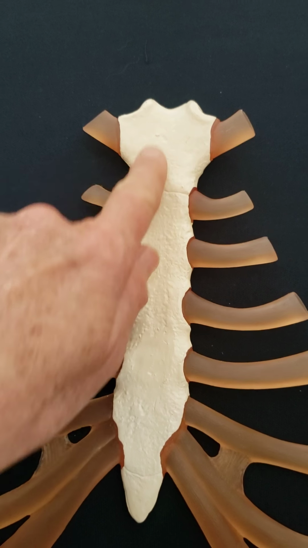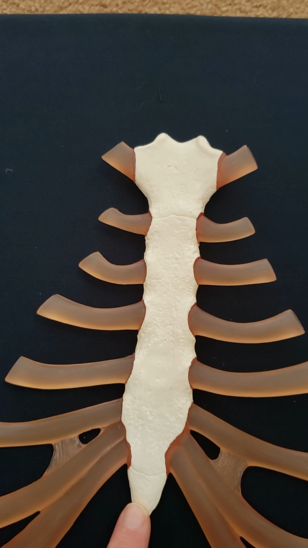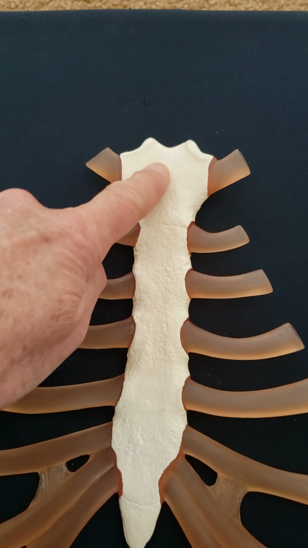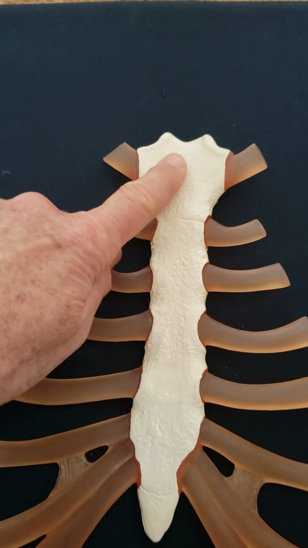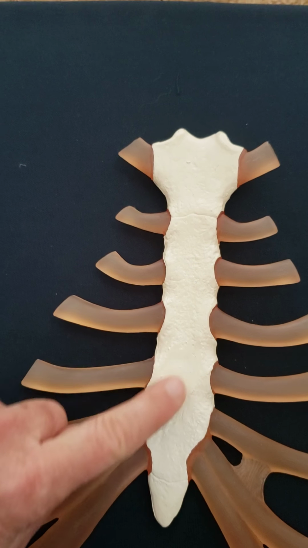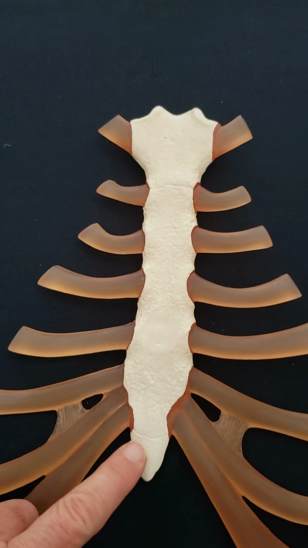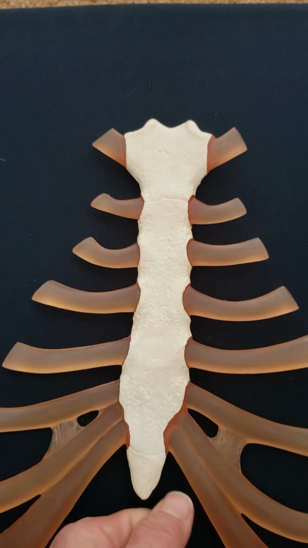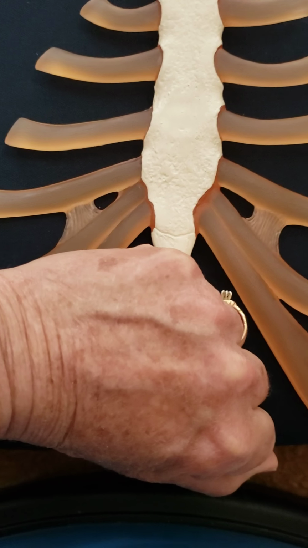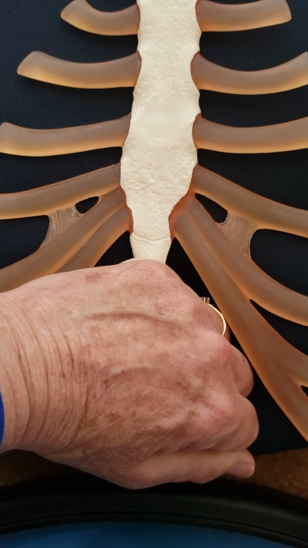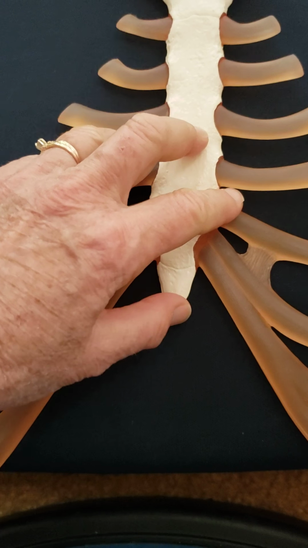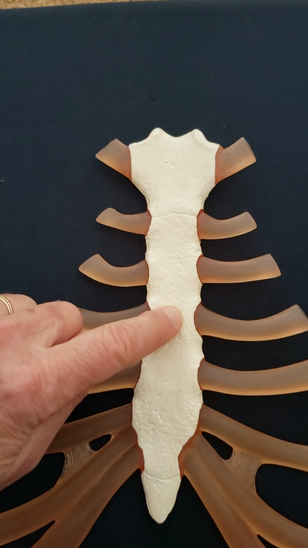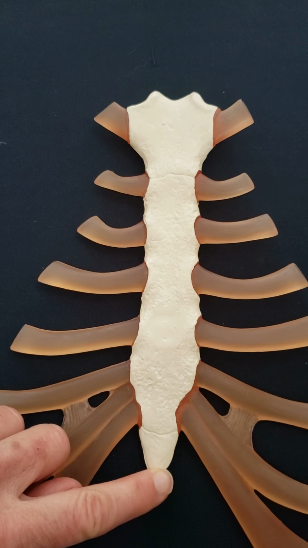Finally, there's the sternum, your breastbone. The sternum is composed of 3 fused bones. Most superiorly, the manubrium, the body, and then this bit down here, the xiphoid process. When you do the Heimlich maneuver on someone, you put your fists right about here, and you're in danger of breaking that xiphoid process, and it can go into the liver and cause intense bleeding. So, manubrium, body, xiphoid process.